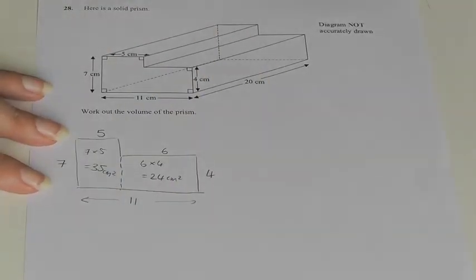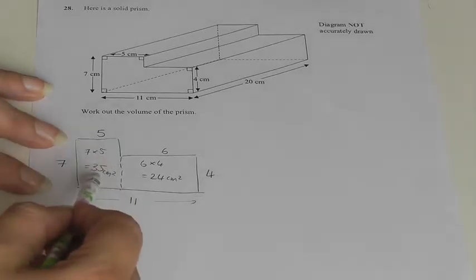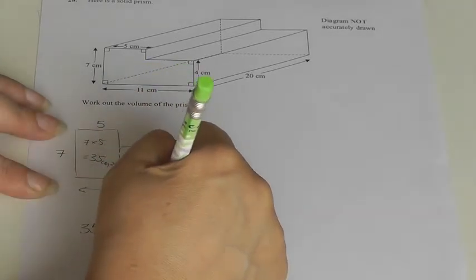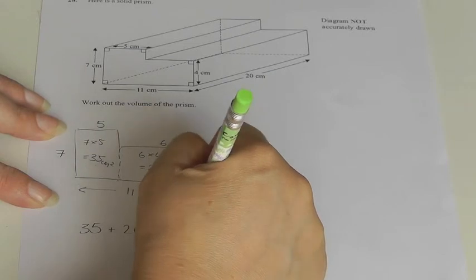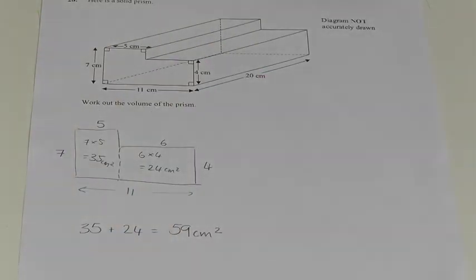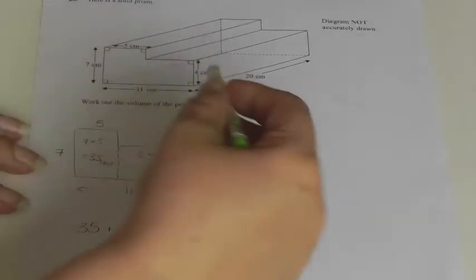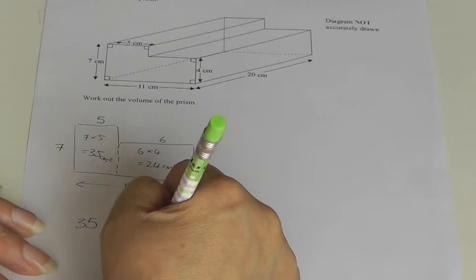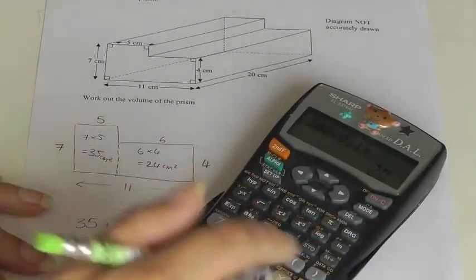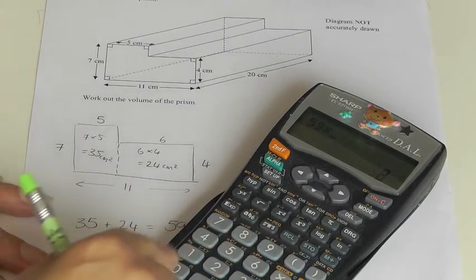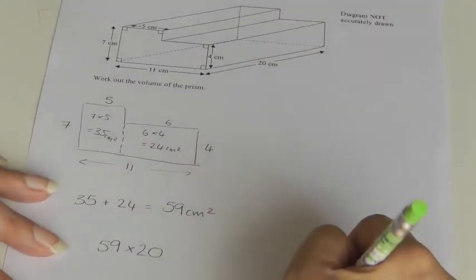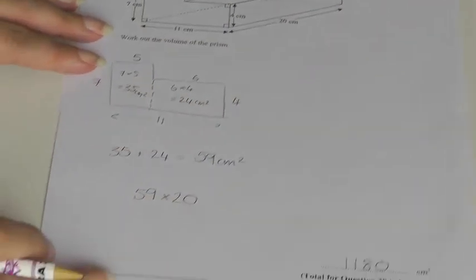Now you remember, I need the area of the whole cross section, which means I need to add these two together. So 35 plus 24 gives me 59. And if you remember, the way to find that volume is to multiply that by the length of the prism, which is 20. So my final calculation is 59 times 20, and I'm going to use the calculator for that. 59 times 20. My answer is 1180. And that's it.